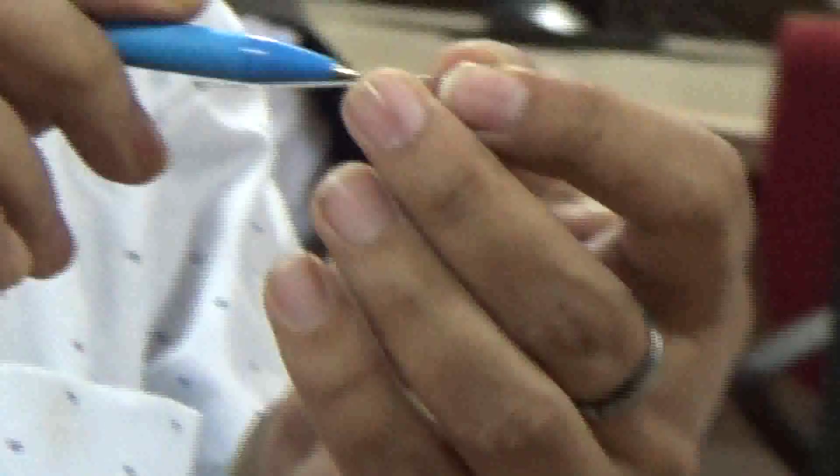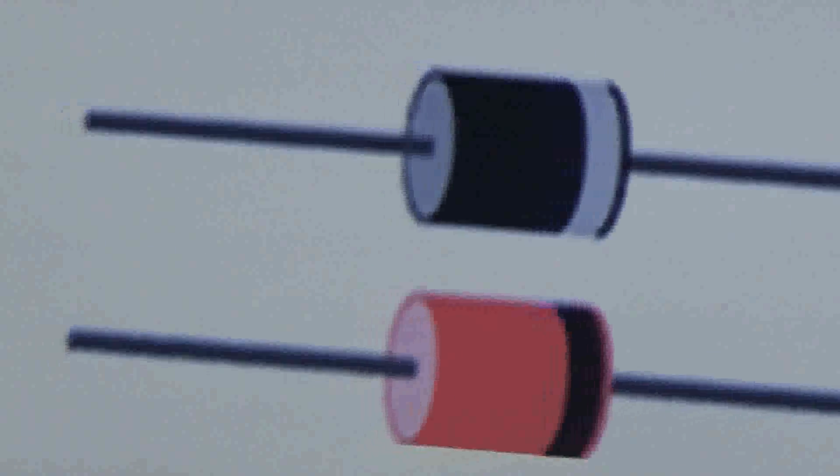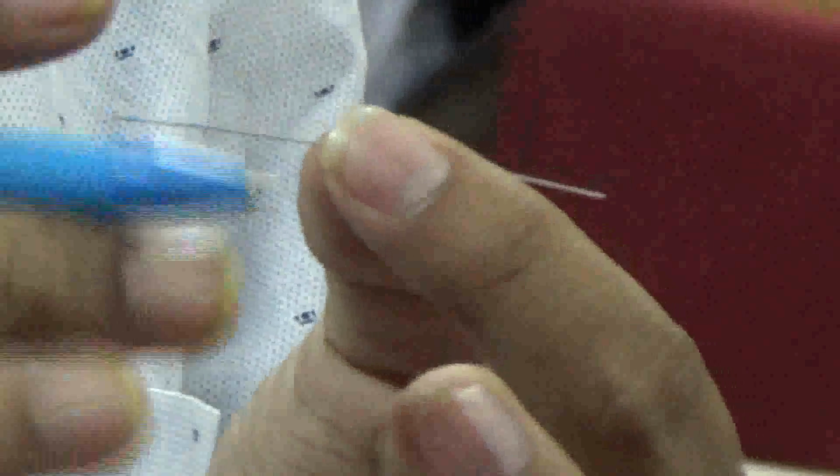The second type of diode is the Zener diode. This is the Zener diode. In this case, the strip is black. The black strip indicates the negative terminal and the other terminal indicates the positive terminal. So in this way we can calculate the polarity of the diode.